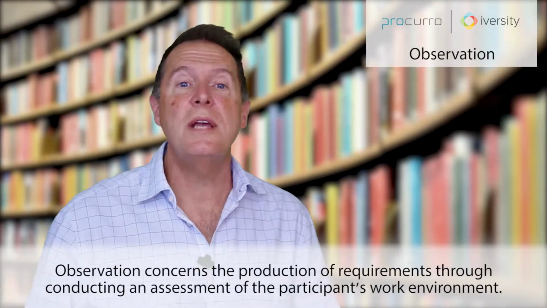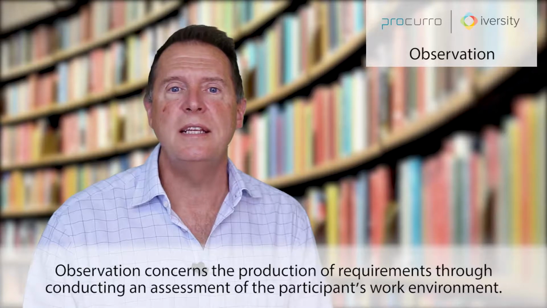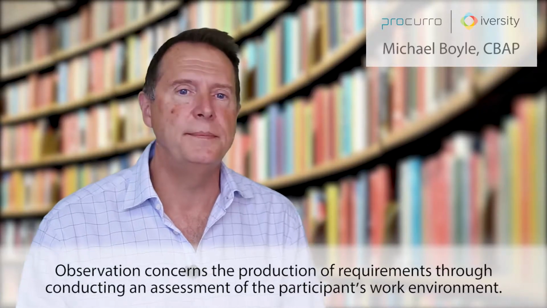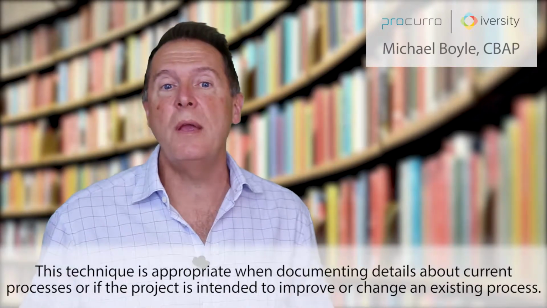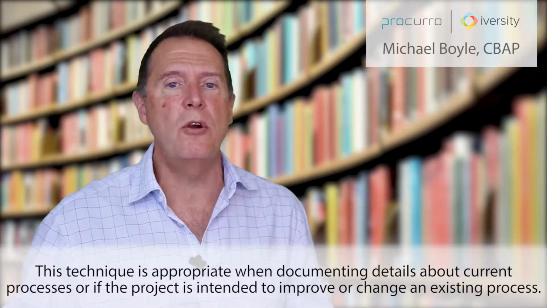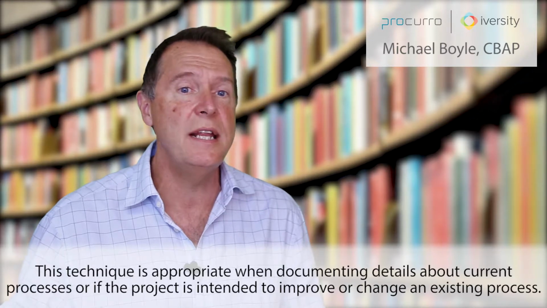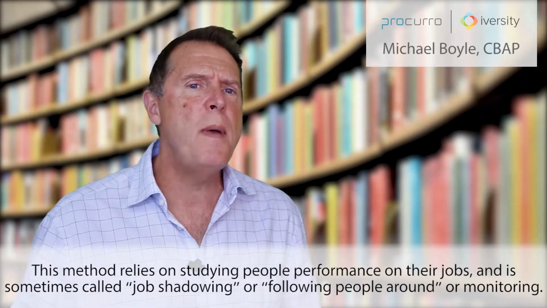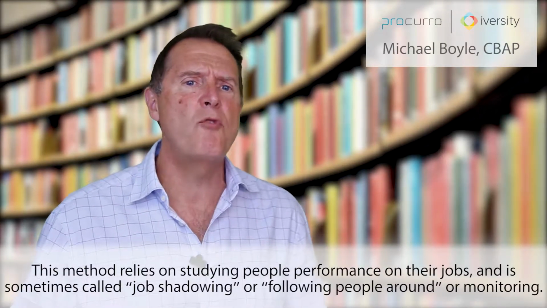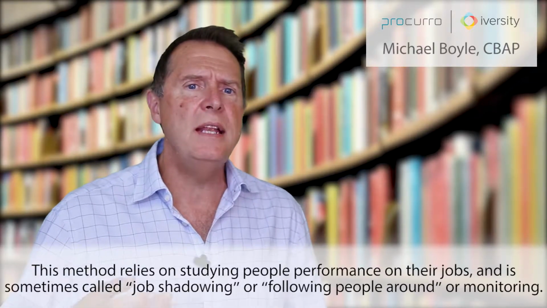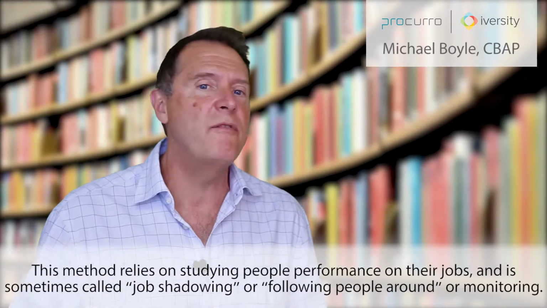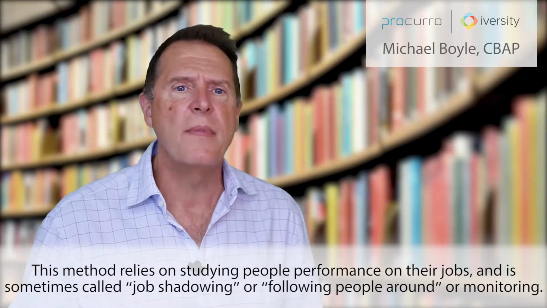Observation concerns the production of requirements through conducting an assessment of the participant's work environment. This technique is appropriate when documenting detail about current processes or if the project is intended to improve or change an existing process. This method relies on studying people's performance on their jobs and is sometimes called job shadowing or following people around or monitoring.